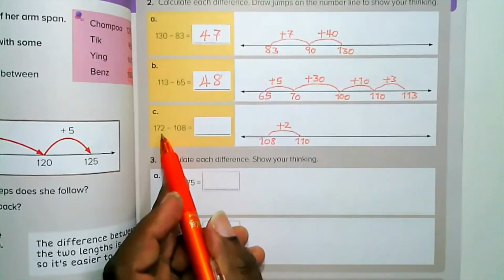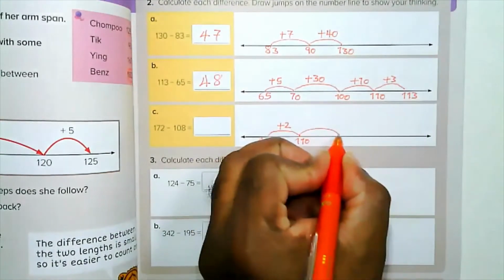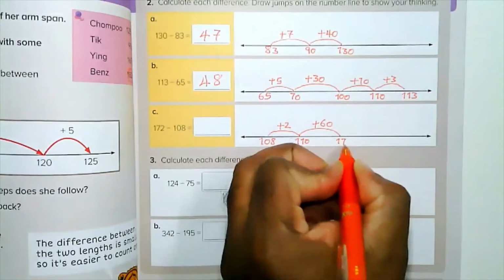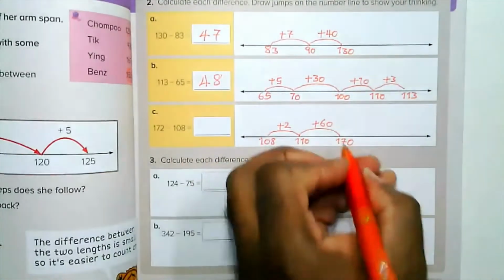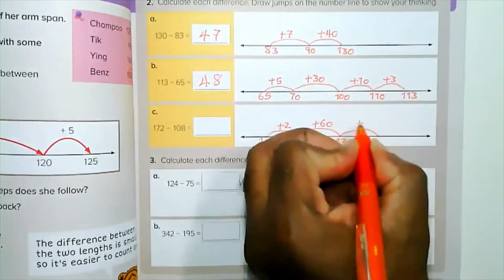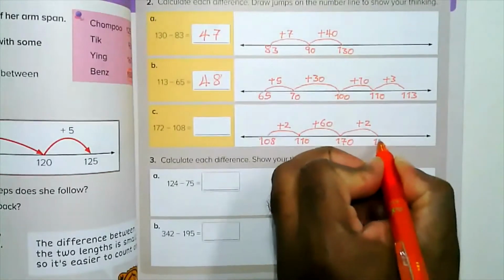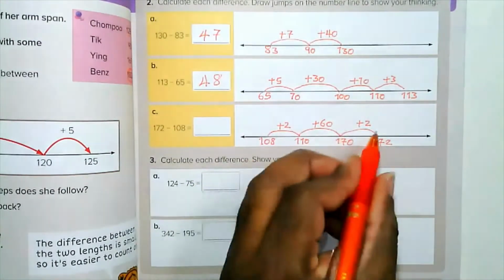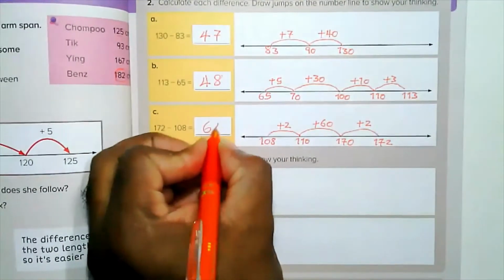Then we're looking at 170, that is plus 60. Then add another 2, which is 172. So 2 plus 60 plus 2 will be 64.